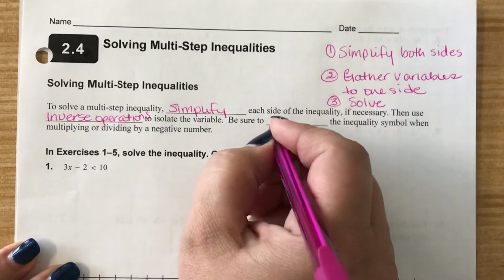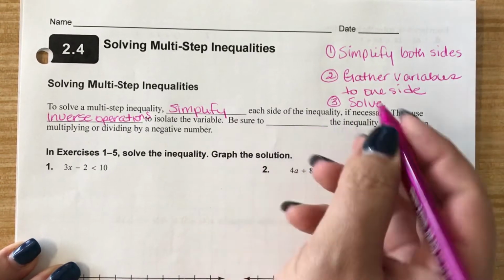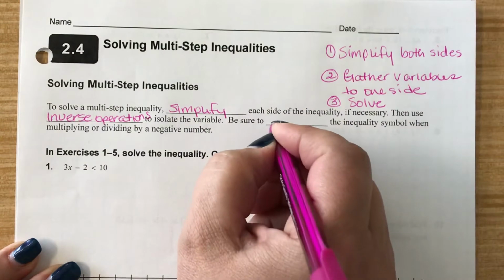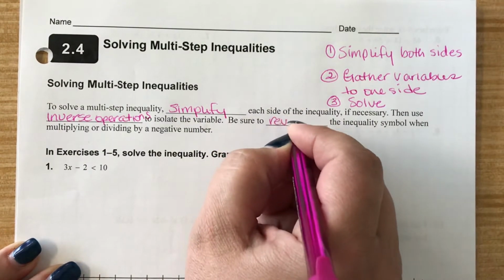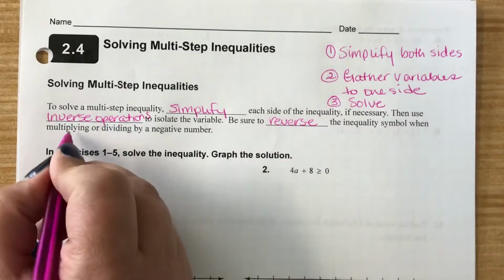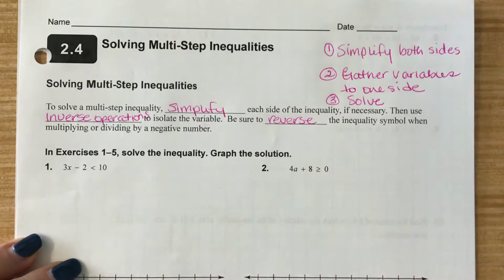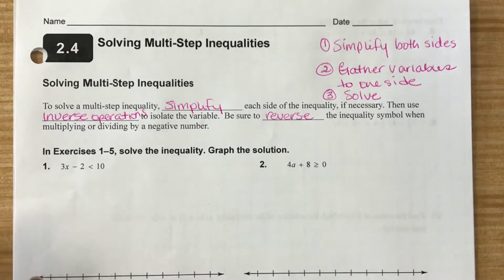And this is really the big difference between equations and inequalities. We want to make sure that we reverse or flip the inequality symbol when we end up multiplying or dividing by a negative. That's what we talked about in the last lesson, and that's really the biggie that you want to remember that is different in this particular unit.